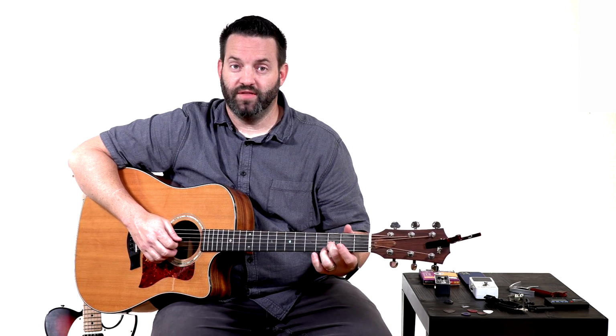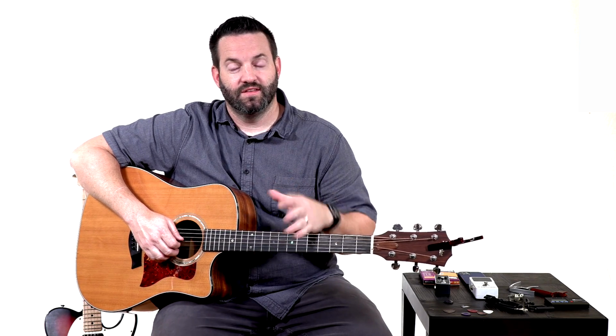That's the sharp or the flat. Now what's really interesting is that sharps and flats are the very same note. This halfway note is both a sharp and a flat. Let me show you why.